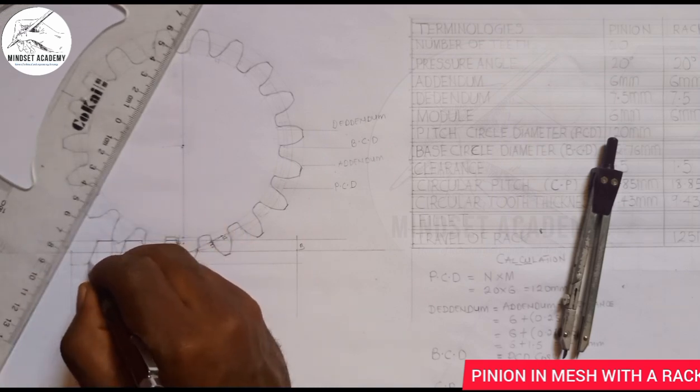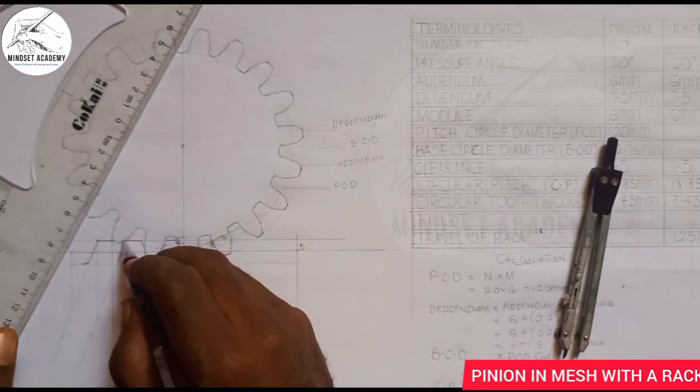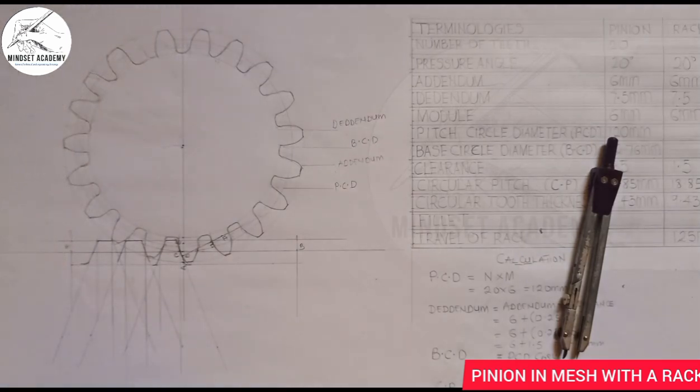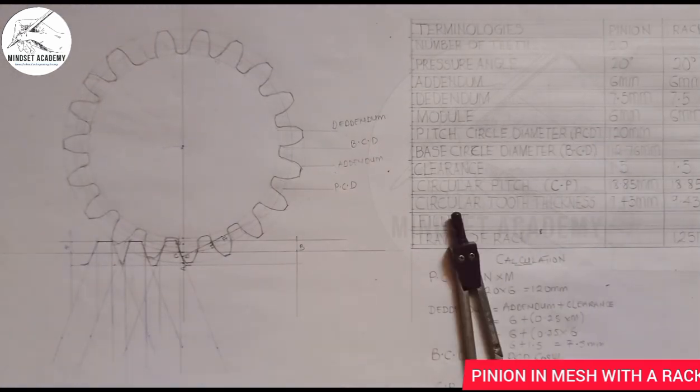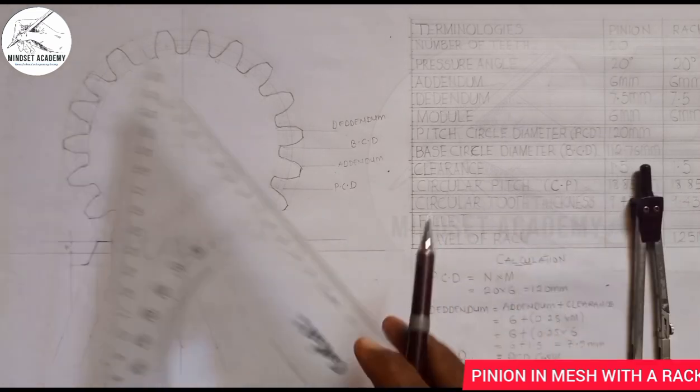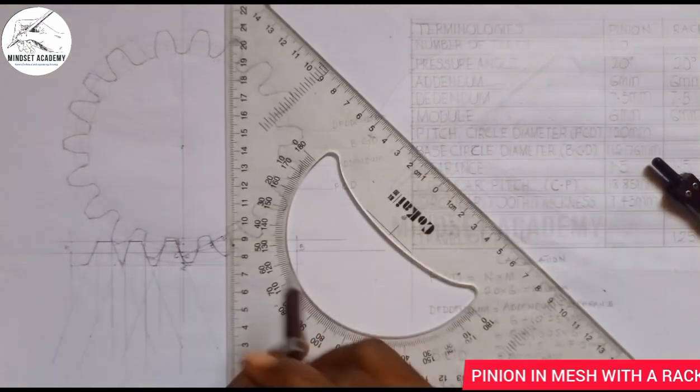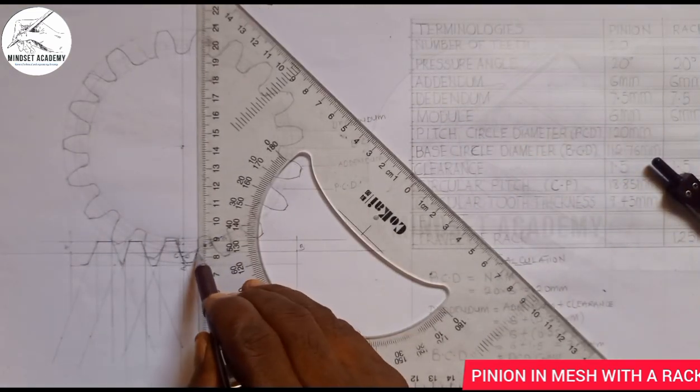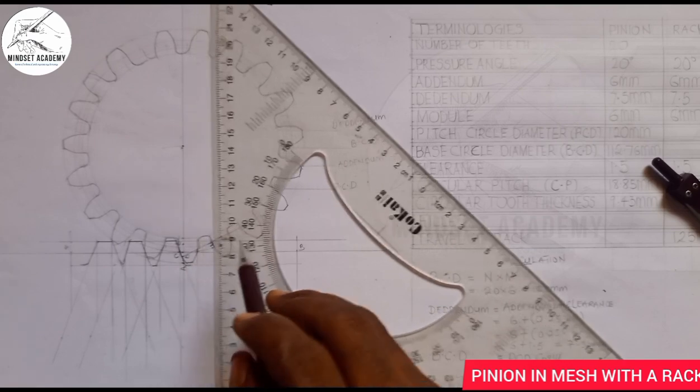Then we have this. And this one too. Let's measure this well. So you come here too, you do the same thing here. You bring it down.